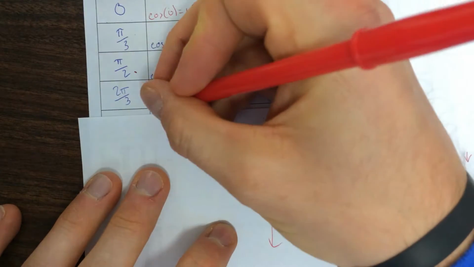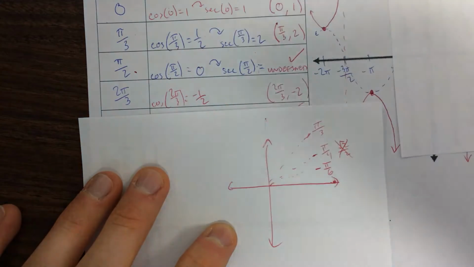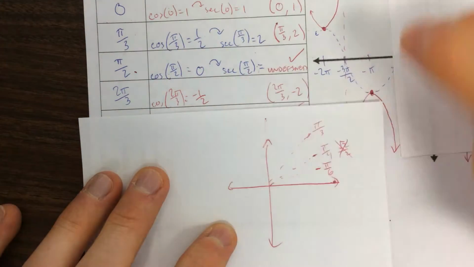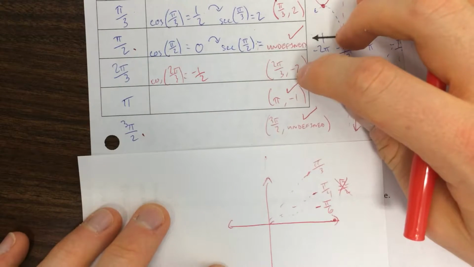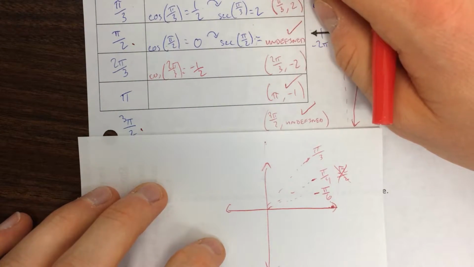2 pi over 3, similar thing. Cosine of 2 pi over 3 would be negative 1/2, which means that secant would be negative 2. At pi, negative 1, and at 3 pi over 2, undefined. So these are our ordered pairs.